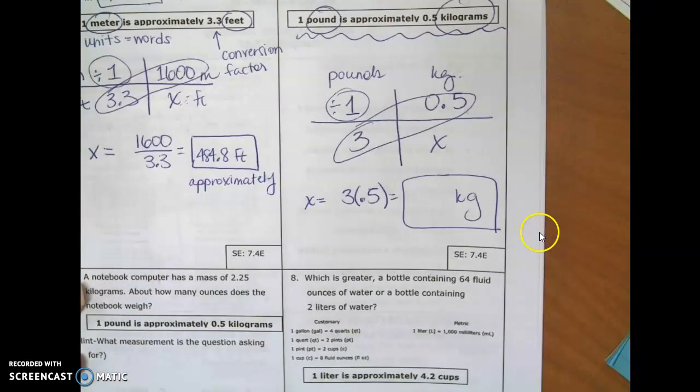Put your answer here. Next, a notebook computer. Wait, pause, freeze. Don't shout the answer out. Write it on your paper. Let your pencils do the talking.